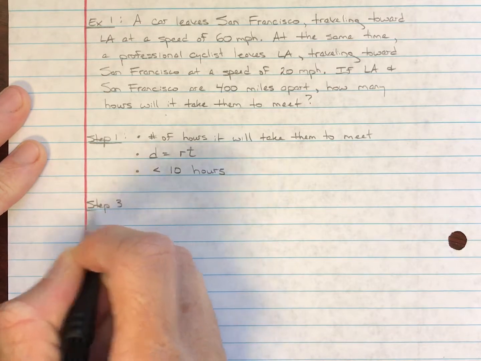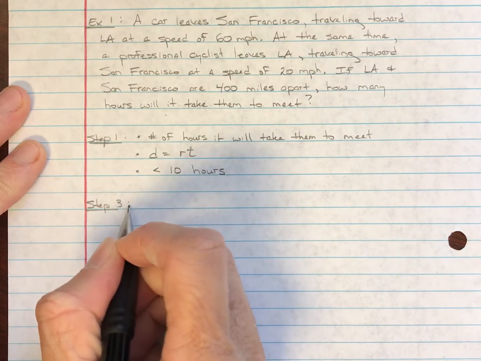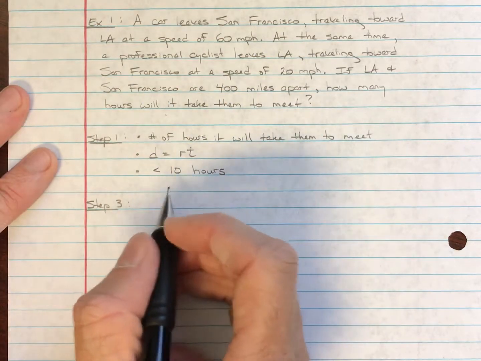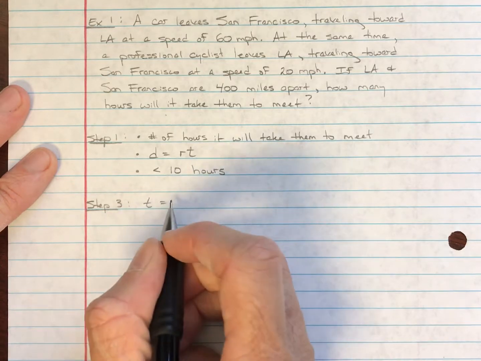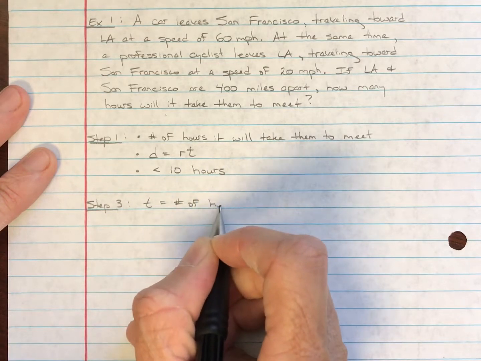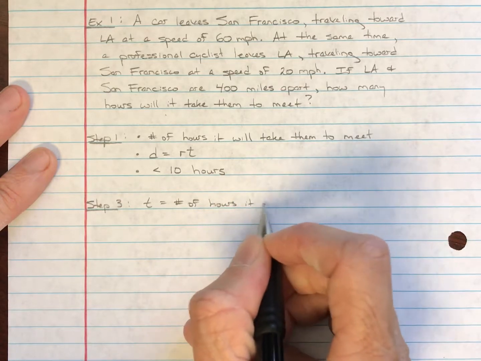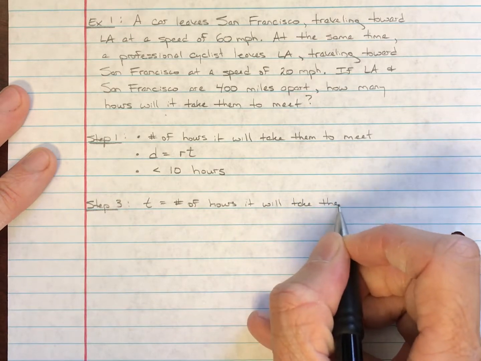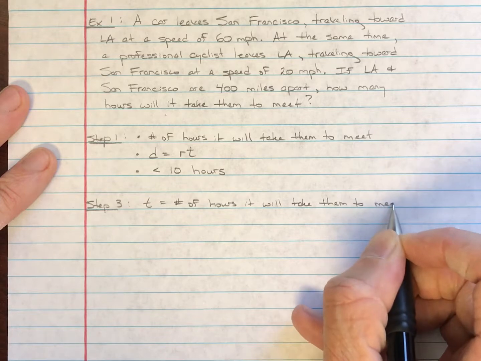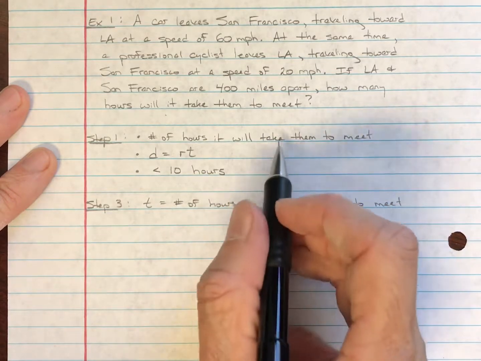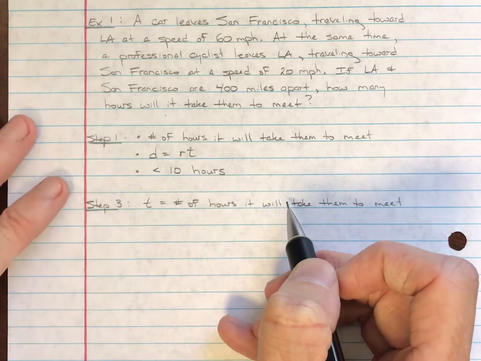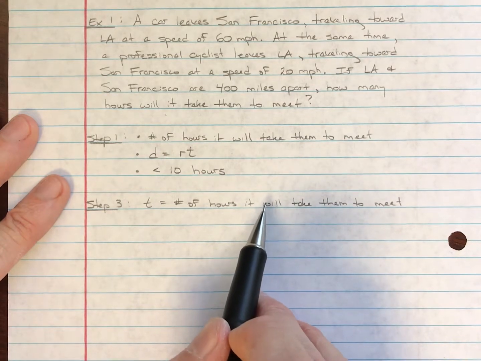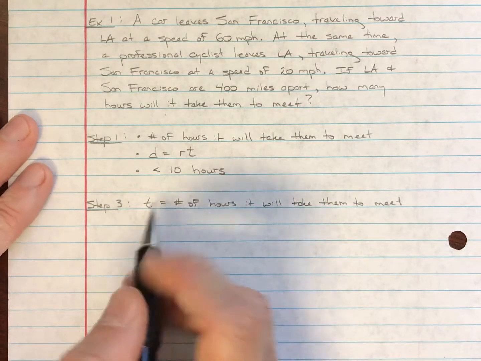Step 3, let's define our unknown. Assign a letter or variable. Okay, let's have T. T equals number of hours it will take them to meet. I realize I've just written the exact same thing and I'm going a bit overboard, but as an instructional video, I want to clearly show the steps. So that's what I'm doing with step 3. That's what I'm looking for. T is my unknown here.